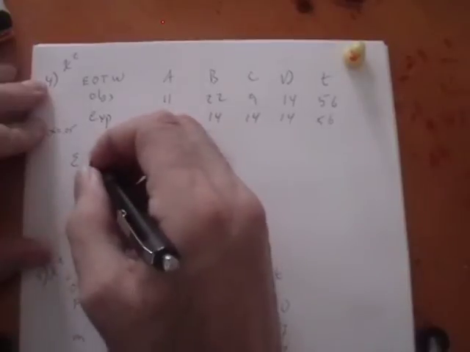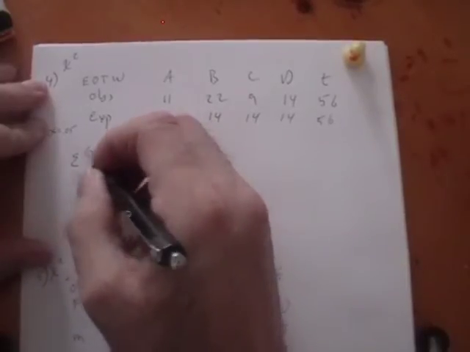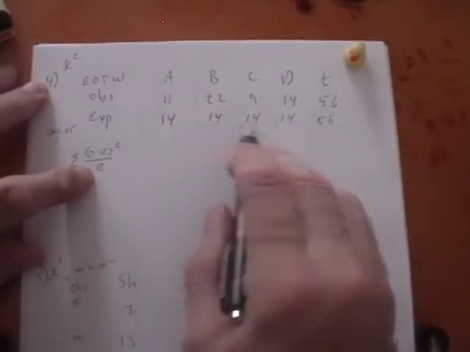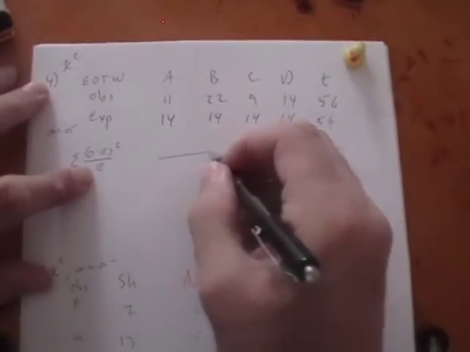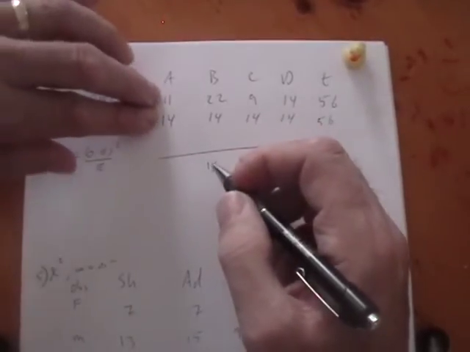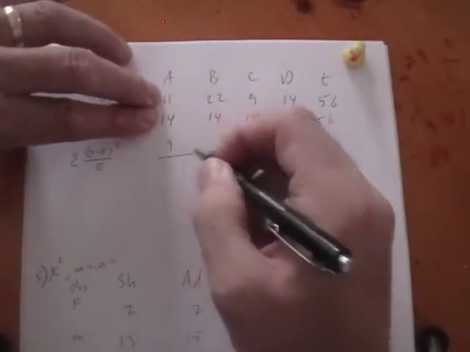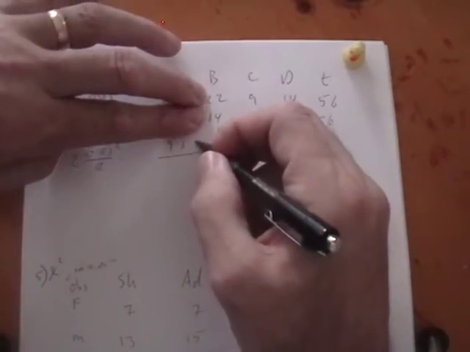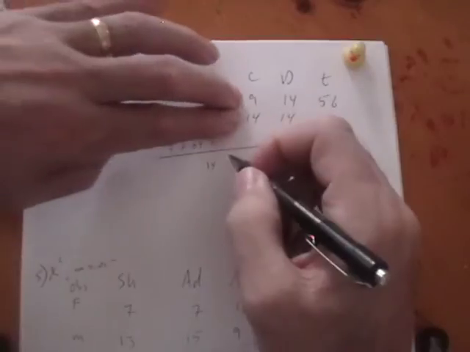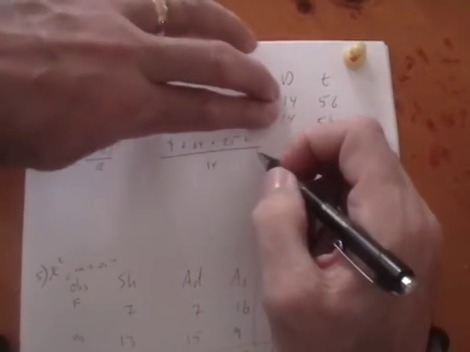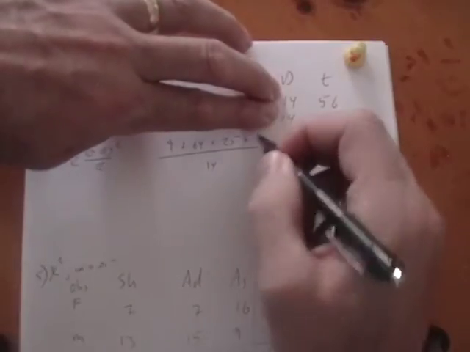Chi-squared is the sum of observed minus expected, squared, over expected. Expected in each case is 14. Take the difference, which is 3, and square it. Difference is 8. Square it. Difference is 5. Square it. Difference is 0. Square it.